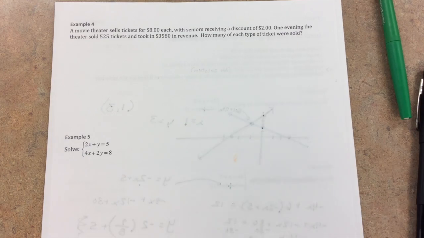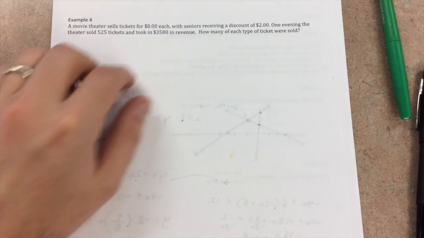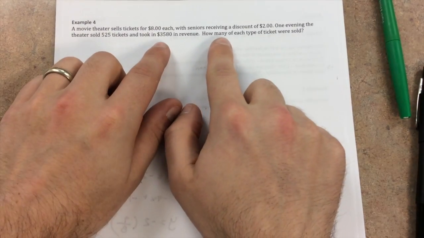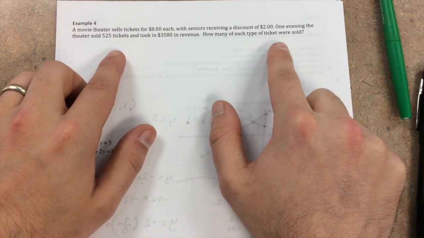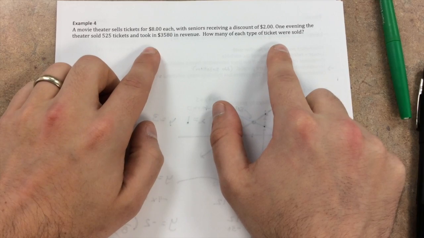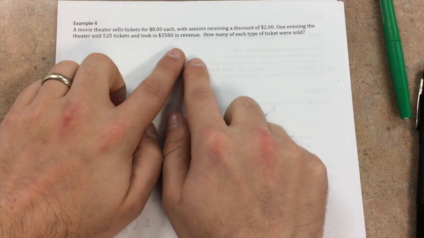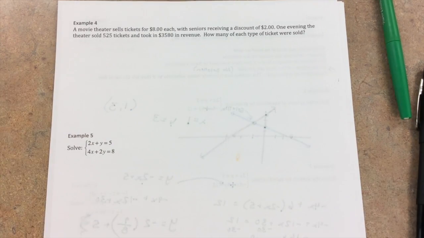So with example 4, it says, a movie theater sells tickets for $8 each, with seniors receiving a discount of $2. One evening, the theater sold 525 tickets, and it took in $3,580 in revenue. How many of each type of ticket was sold?